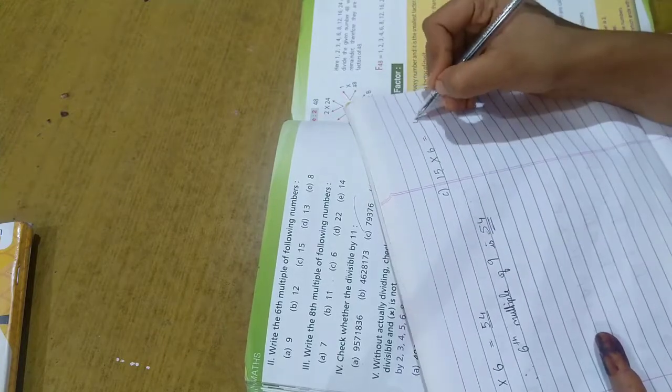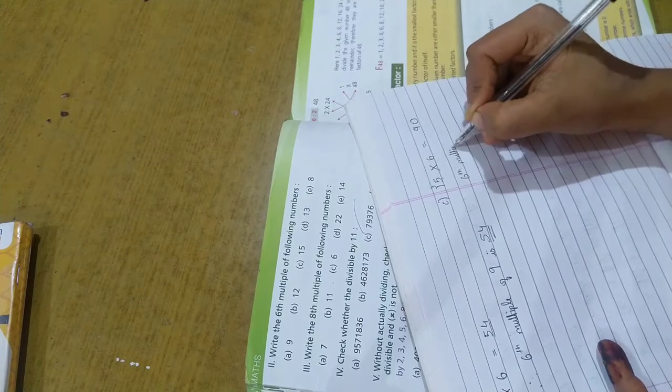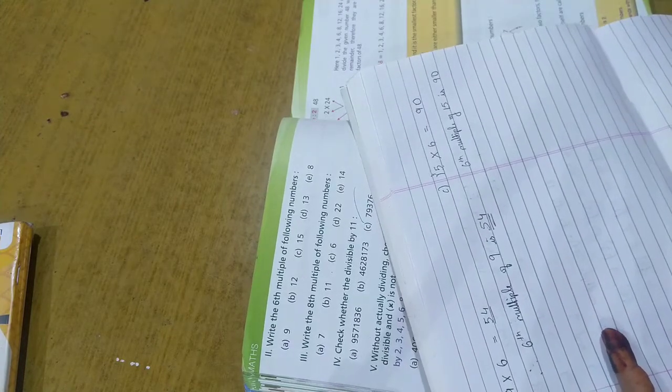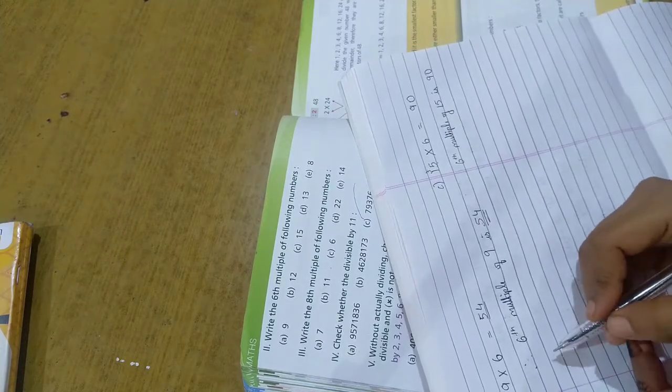So one more example to show is, I'll take the C sum, 15. So 6th multiple. So multiply with 6. 6 5s are 30. 6 1s are 6 plus 3, 9. So 6th multiple of 15 is 90. So is this understood, children? Very easy. Same like that, third main you have to find the 8th multiple.